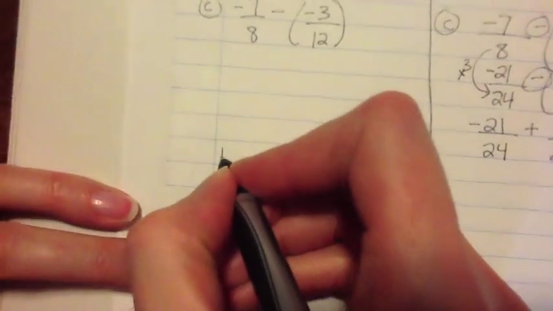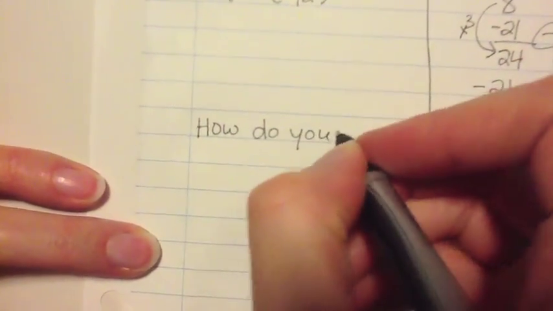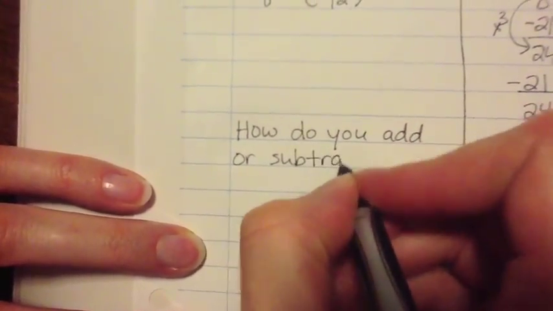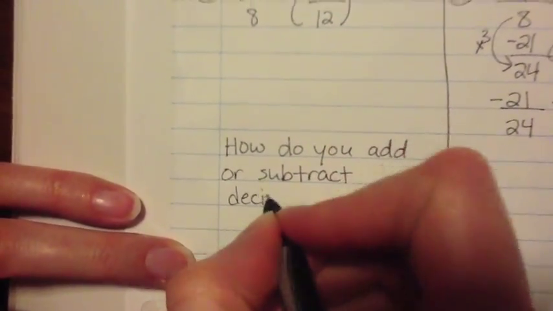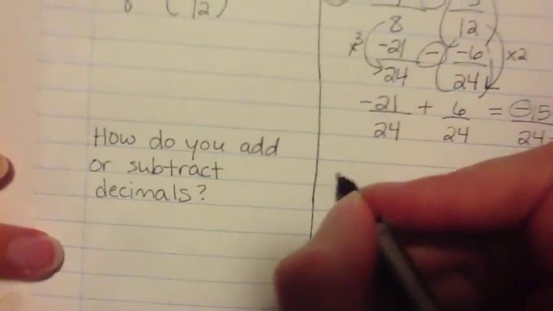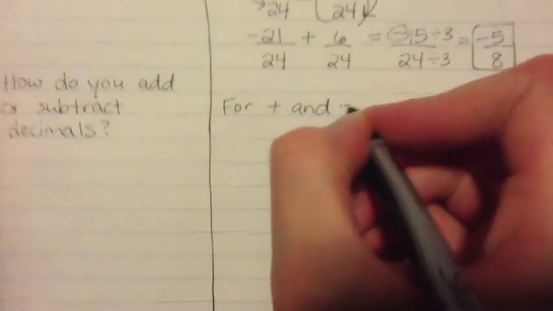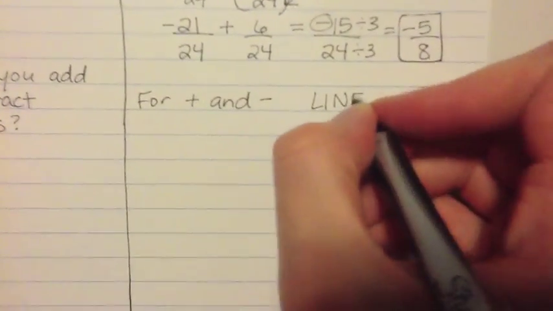So the next piece that we're going to move on to is how do you add or subtract decimals. And for adding and subtracting with decimals, the important thing to remember is that you need to line up your decimal points.